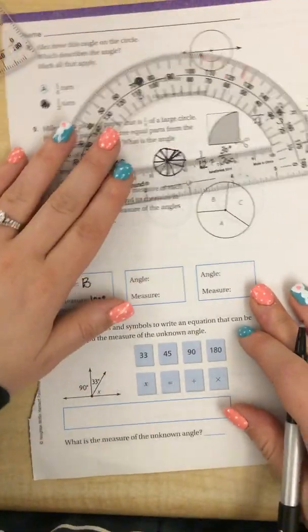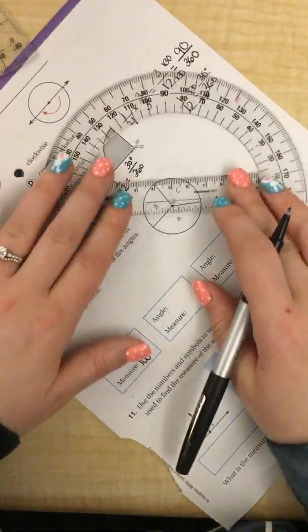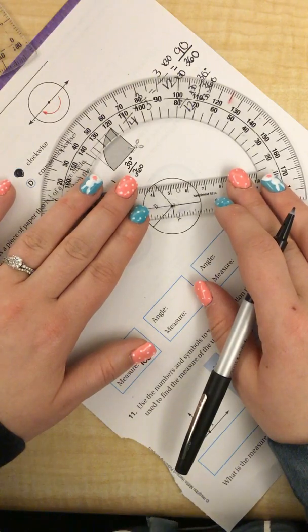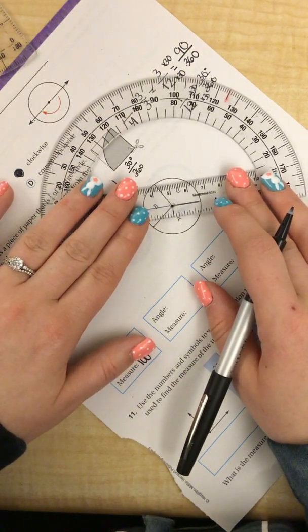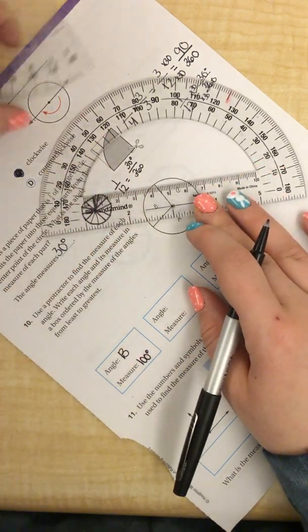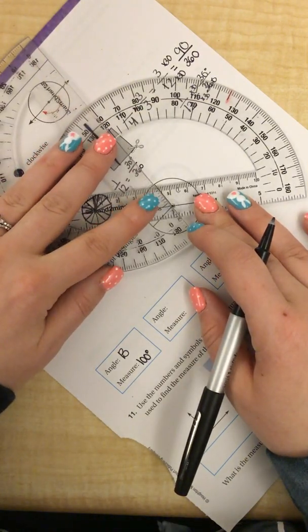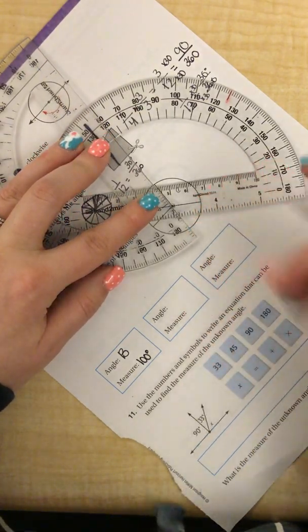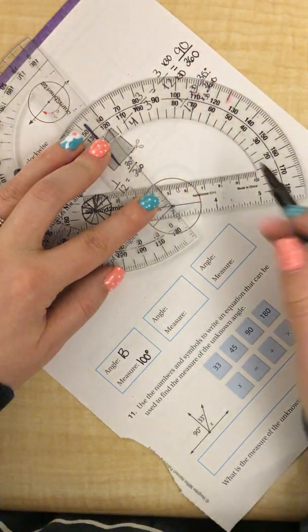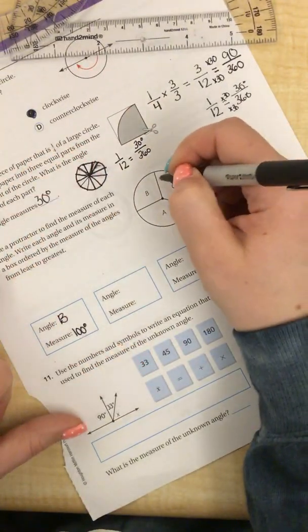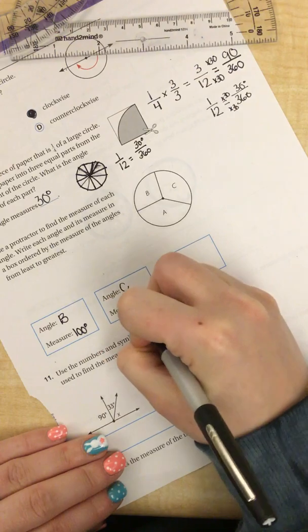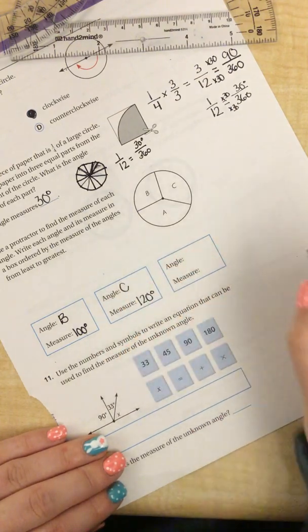So then I'm going to measure angle C in it, and it might help to turn your paper a little bit. So I've got my vertex lined up, I've got my first line, then I can take my straight edge to just follow that along, and I can see it's either 60 or 120. Well, this angle C is an obtuse angle, so I know it's 120 degrees.